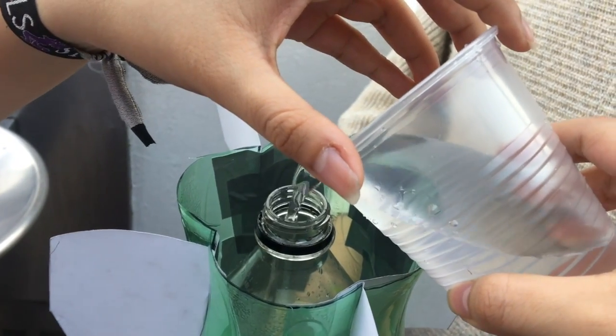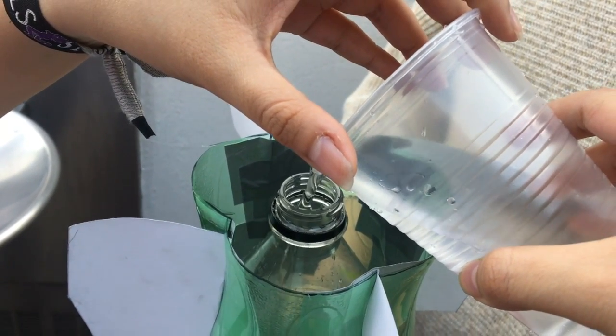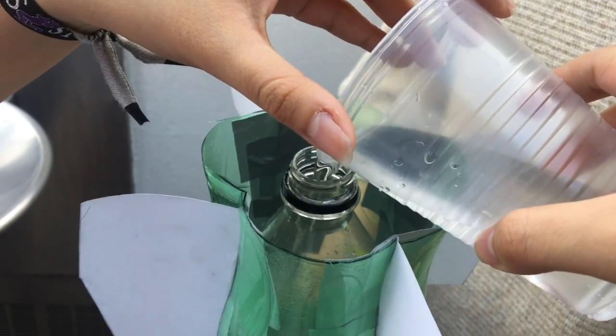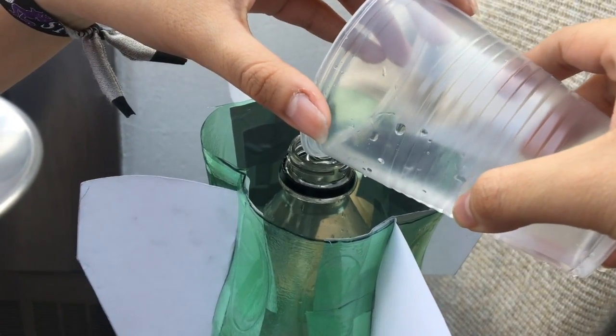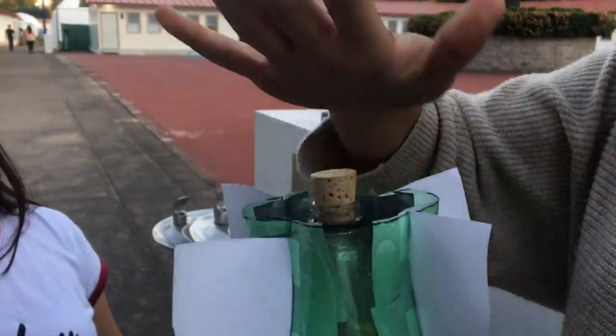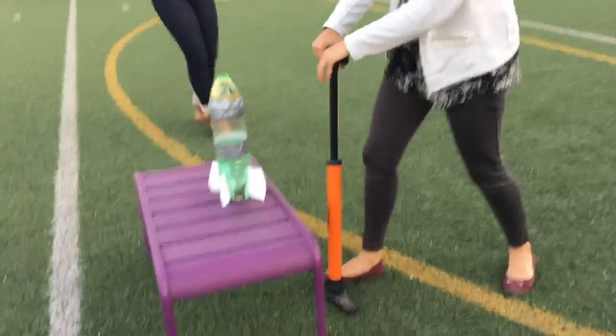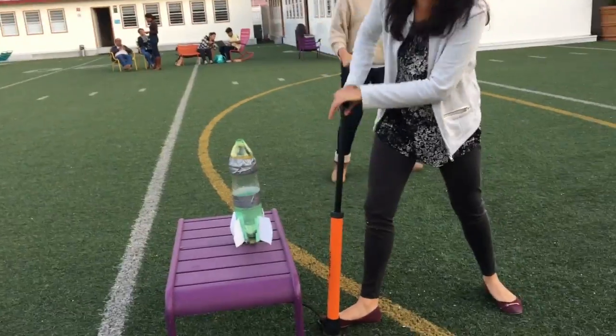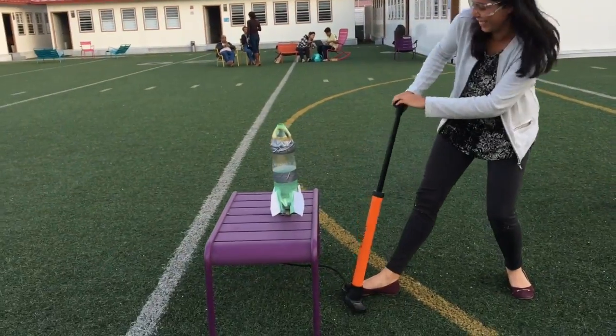Fill 1/3 of the bottle with water. Introduce a cork in the bottle's nozzle. Finally, introduce the pivot of the bicycle pump inside of the cork and place the rocket on the base.